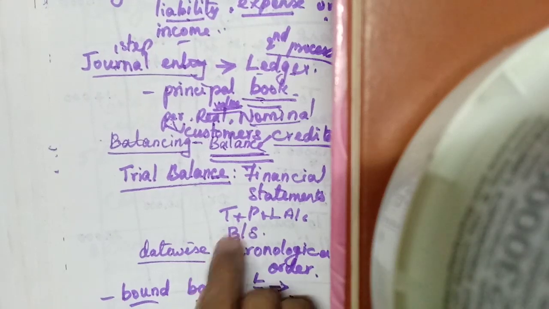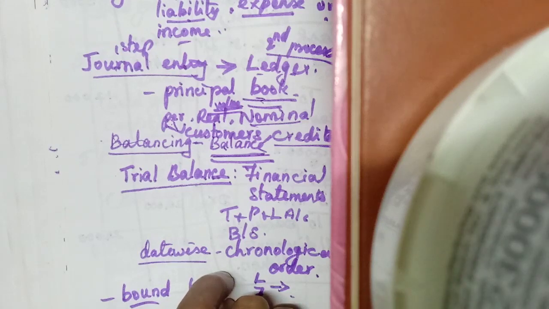So how do we post this in the ledger account? Today, if we prepare the journal entries, the transactions will be entered in chronological order of occurrence. But the posting, the ledger account preparation, is based on account wise.